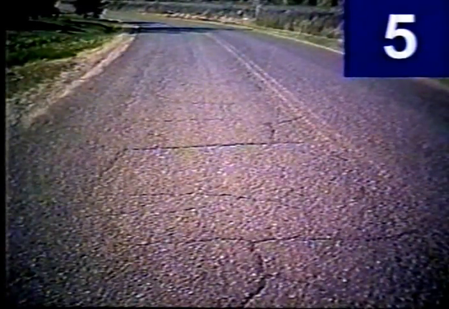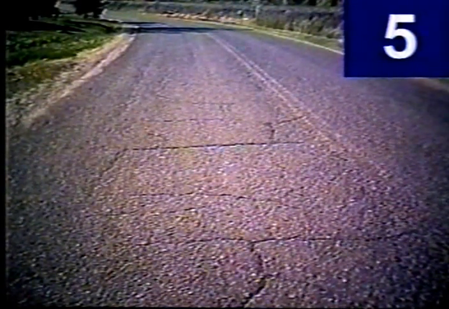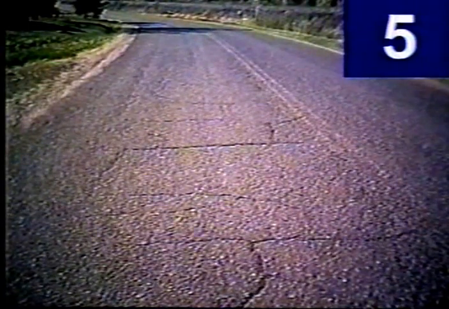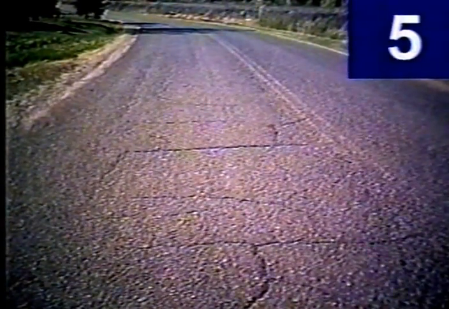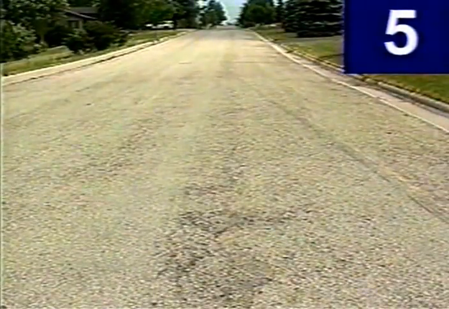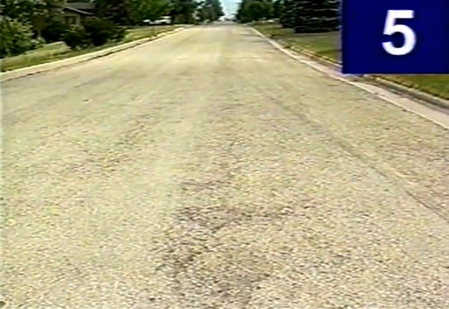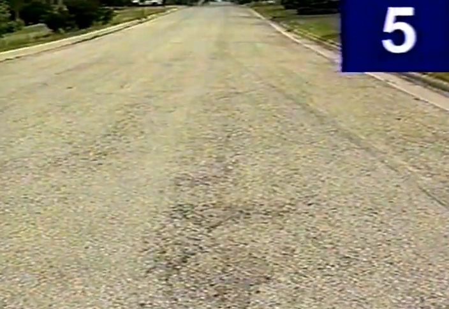Another example of moderate raveling, let's see the block cracking continuing. Cracks are starting to open up and get closer together. I would rate this pavement a 5. Here's another case of surface raveling on an urban street. This raveling is continuing fairly rapidly now, and I would like to see this seal coated before it goes much further. I would rate this pavement a 5.